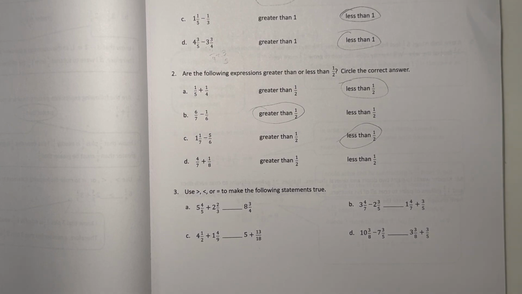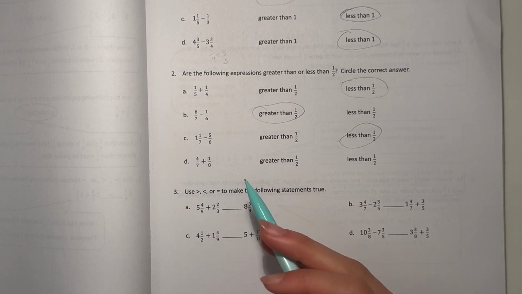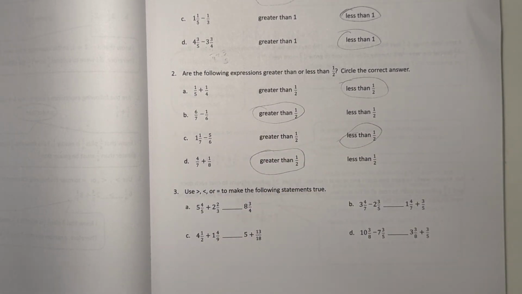And D, 4/7 plus 1/8. 4/7 is greater than 1/2 already. And if we're adding something more to that number, which is already greater than 1/2, then our answer, of course, would be greater than 1/2.